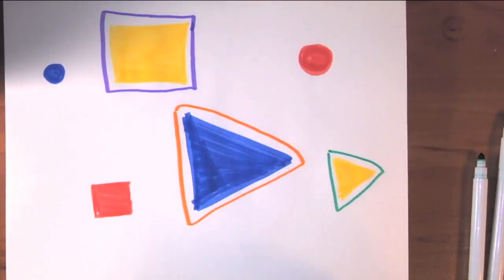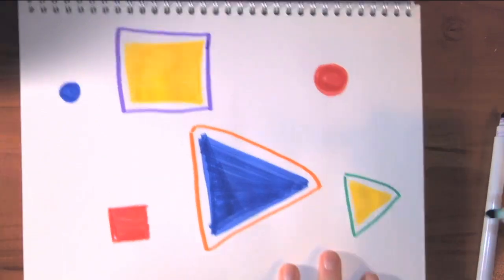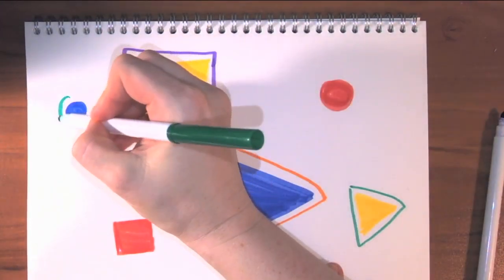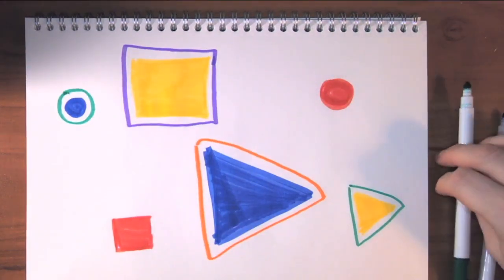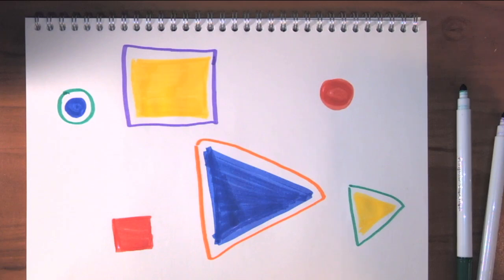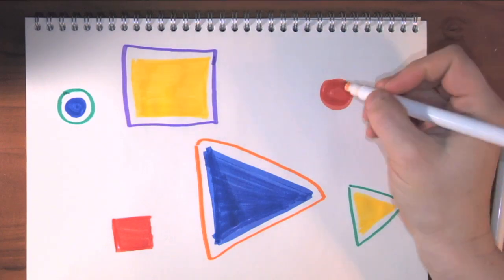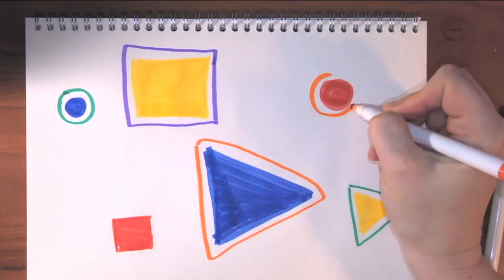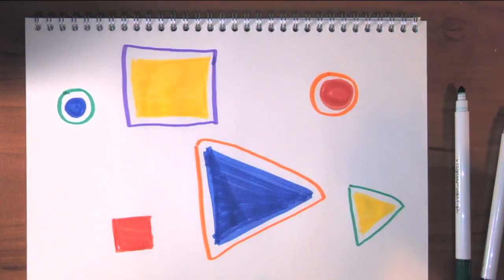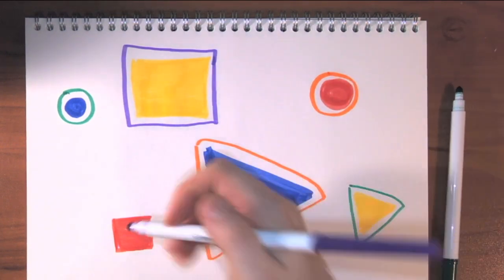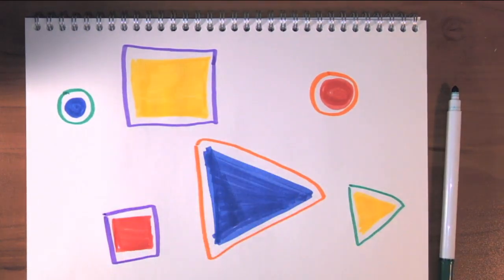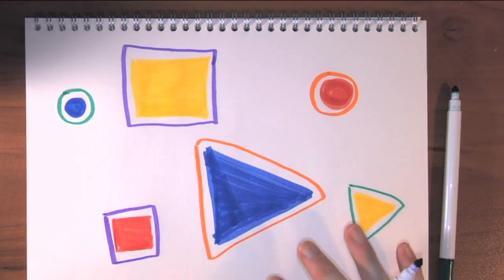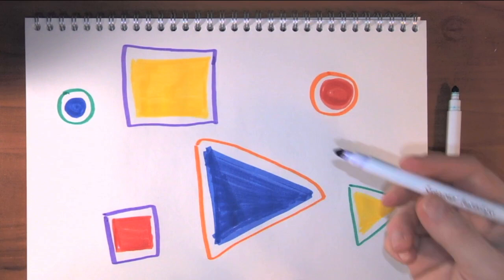orange. And now I'm back to my color again, so all of the lines around my blue dot are going to be green. Let's do all of my lines around the red is going to be orange. Then all of those are going to be purple. So now that I've decided what colors I'm going to put around them, I want to keep going.